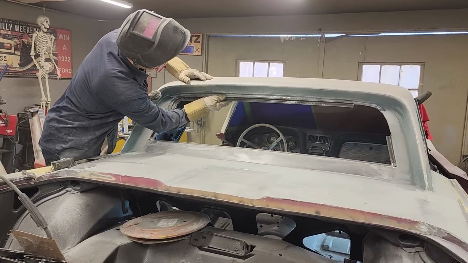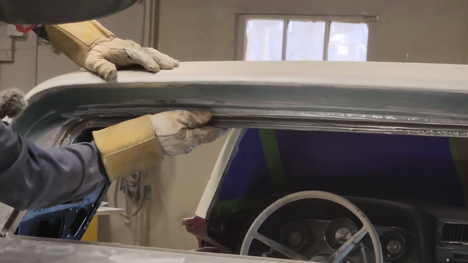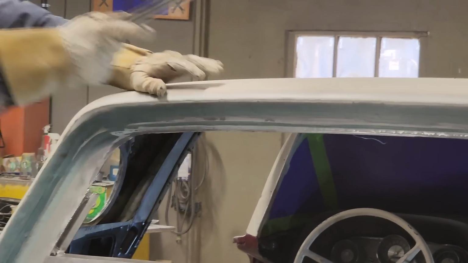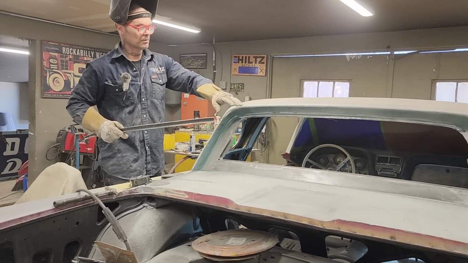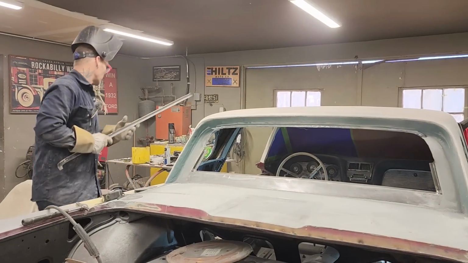Ooh, I'll have to pull that back. Maybe I can pull that back. Sure I can. Yep. What I'm going to do is I'm going to weld three or four here where it fits good, and then I'm going to pry it back because I'm not going to mess with bending all the time.